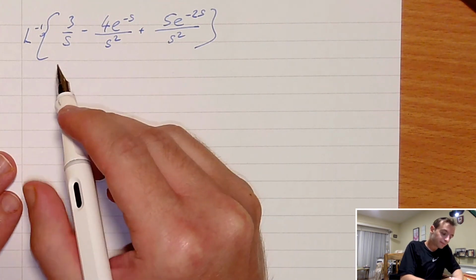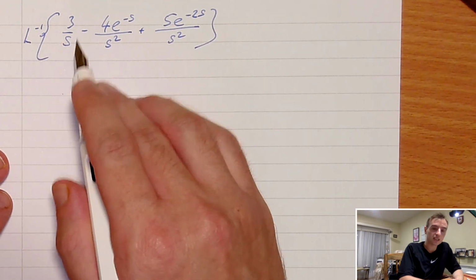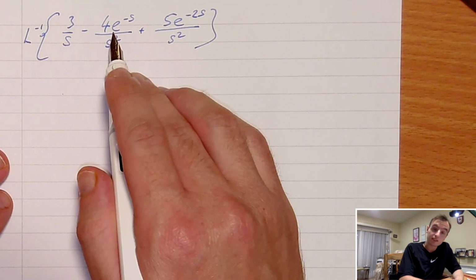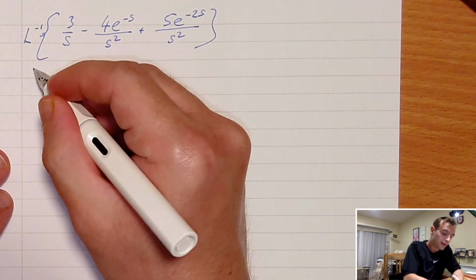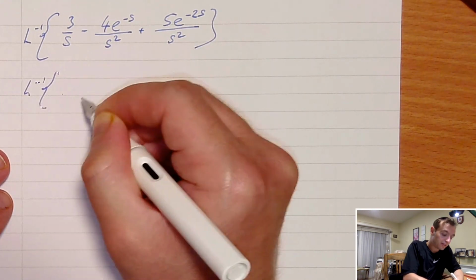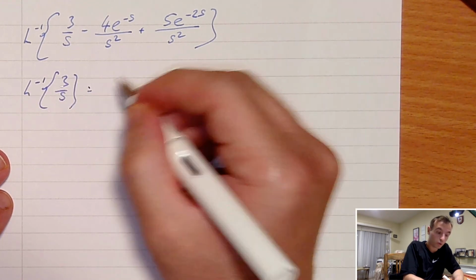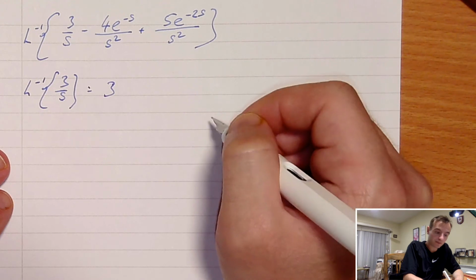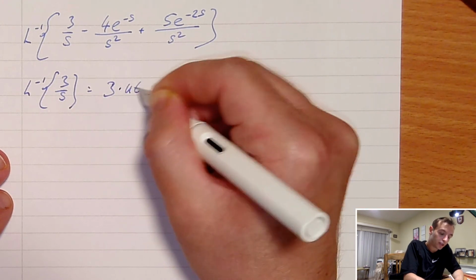So, the first thing we can do, with principle of linearity, is split this up into the inverse Laplace transform of 3 on s minus the inverse Laplace transform of this plus the inverse Laplace transform of this. So let's do that first. So we can say that the inverse Laplace transform of 3 on s equals, normally we would say 3, correct? But we can actually say 3 dot u(t).